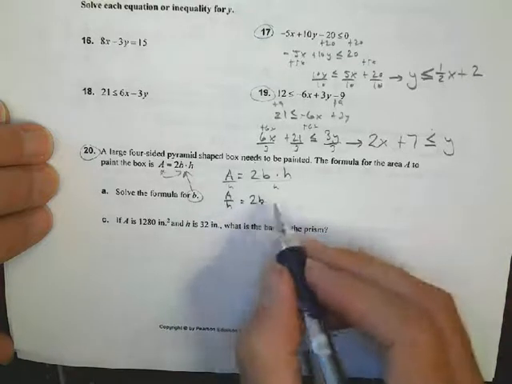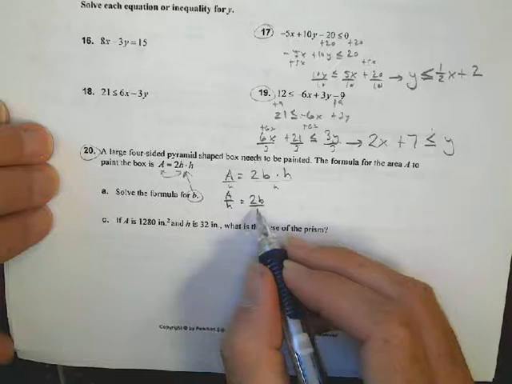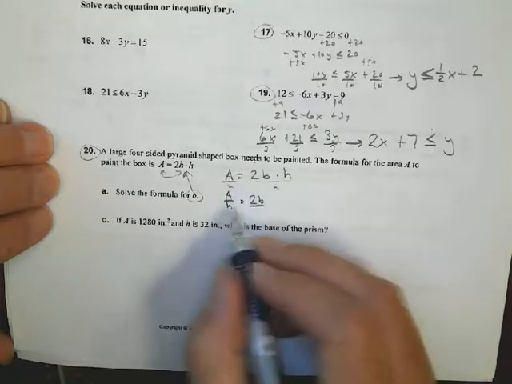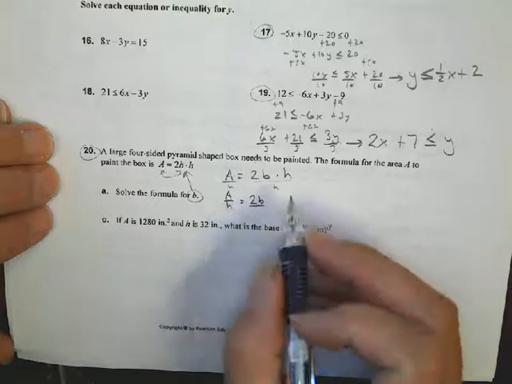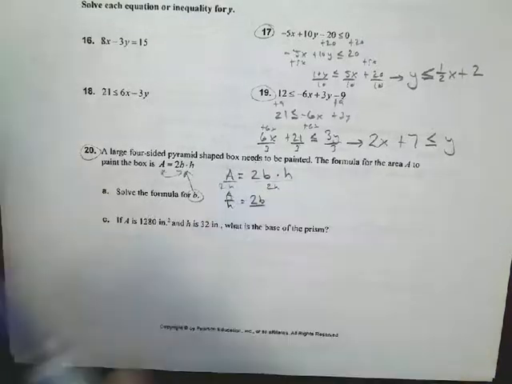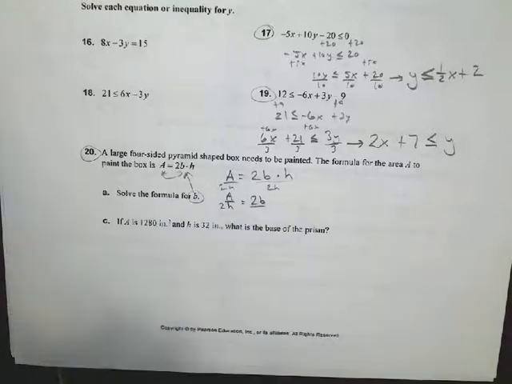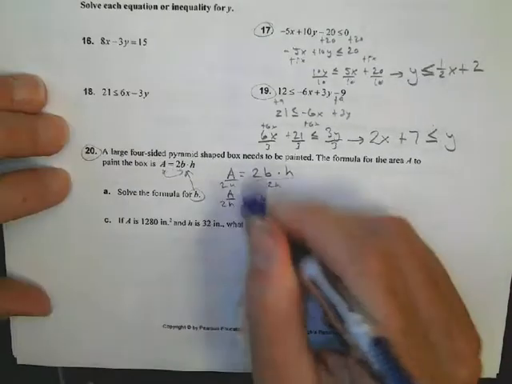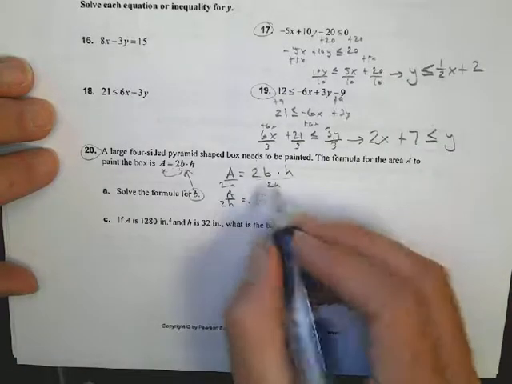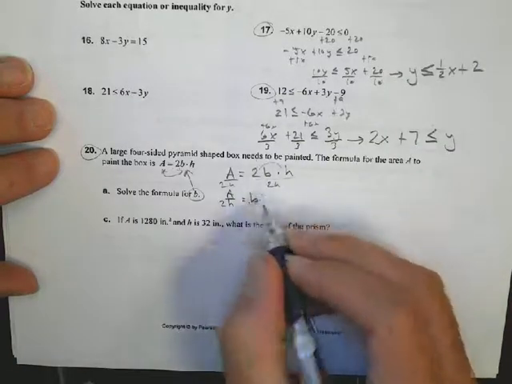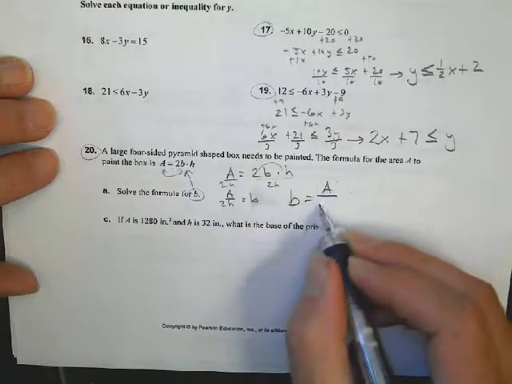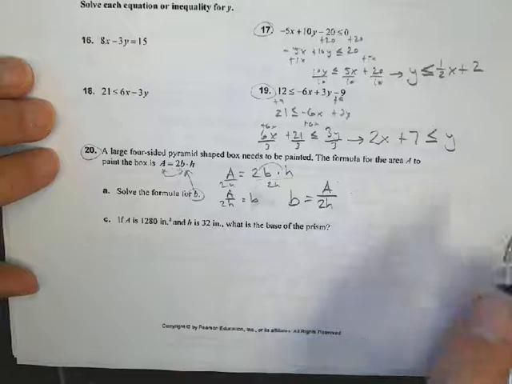And now I want to get the B by itself, so I'll divide both things by 2. Alright? Divide this by 2. And really I should have started with here, divided by 2H. That would have been easier. Sorry about that. So this becomes A over 2H equals B. Because of the associative property, it doesn't matter the order that I do it in, so we're just going to move both those at one time. Alright? So B equals the area over 2 times the height. That's how you find the base.